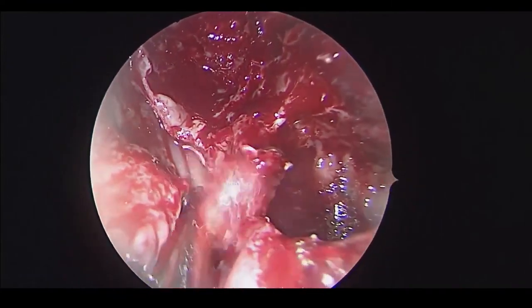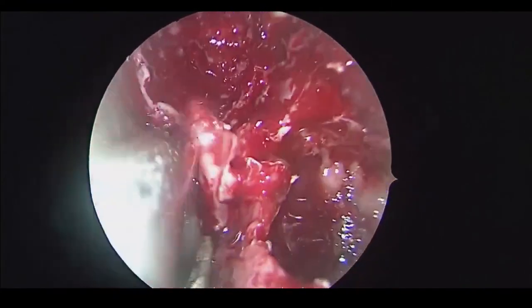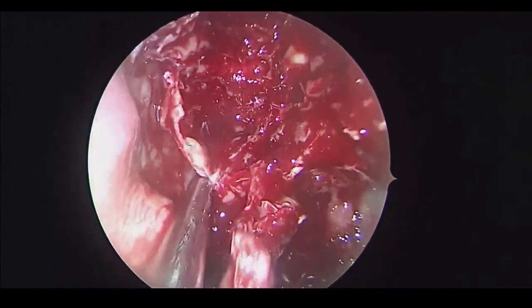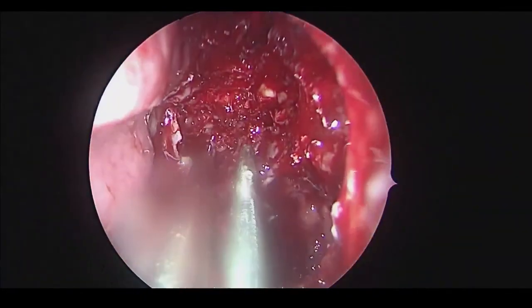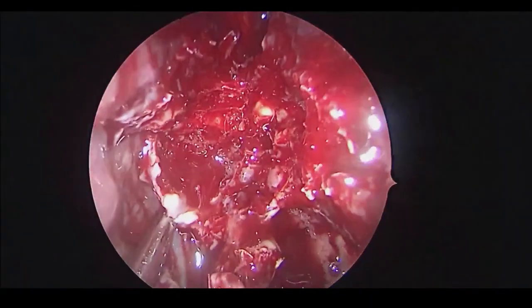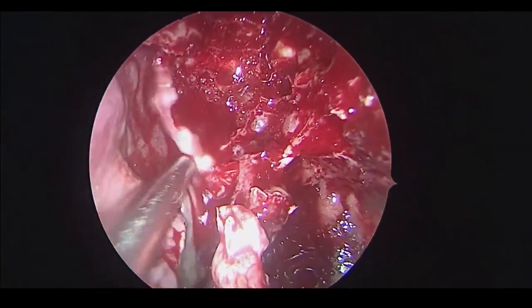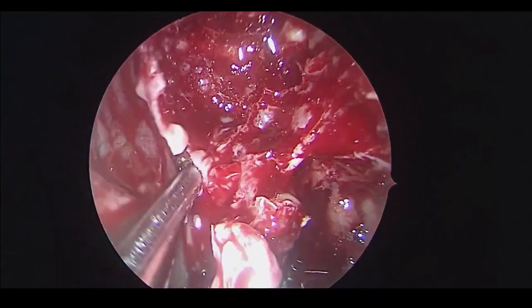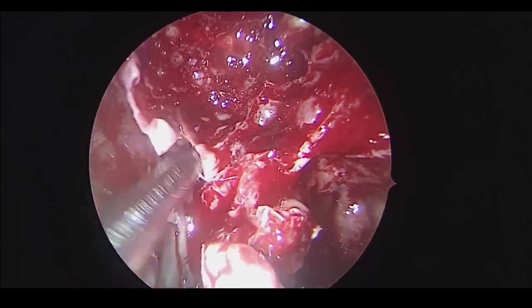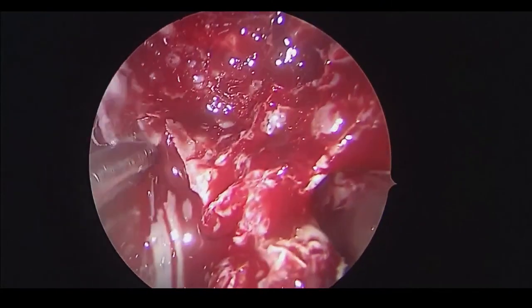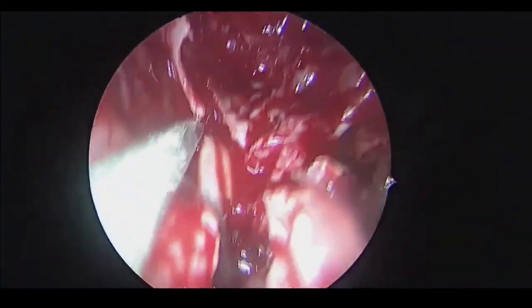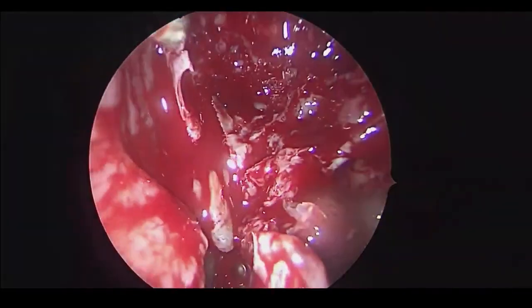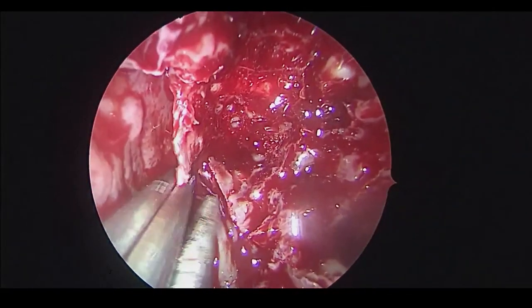Massive mucosal disease. Can you see? It's thinned out. This is the ethmoidal cavity. This is the superior turbinate. I am taking away the inferior part of the superior turbinate, not the upper part. The lower half of the superior turbinate is safe in terms of removal as it doesn't contain the olfactory fibers. Only the upper part contains the olfactory fibers.